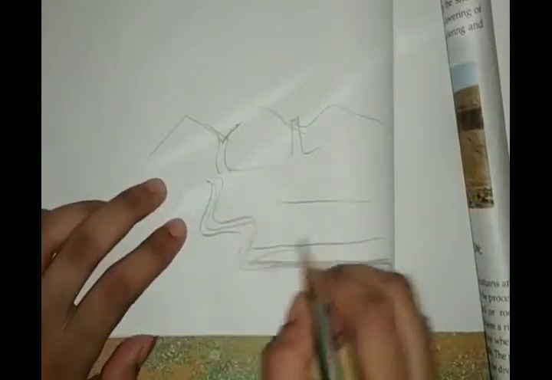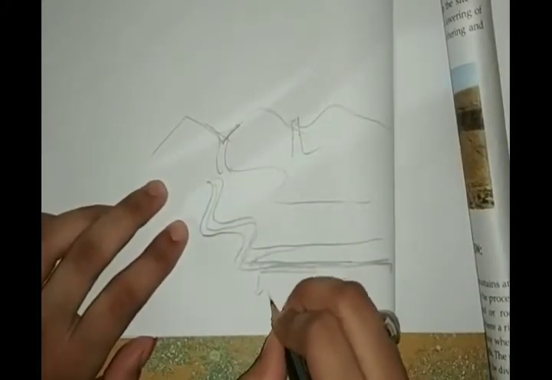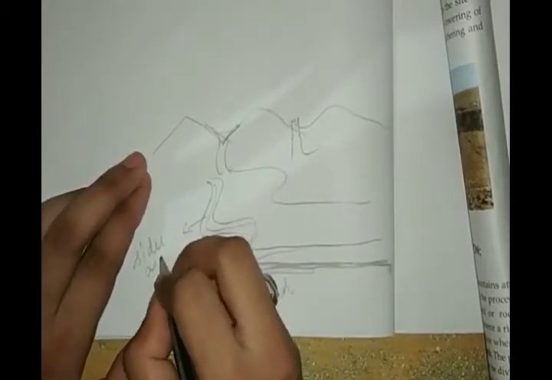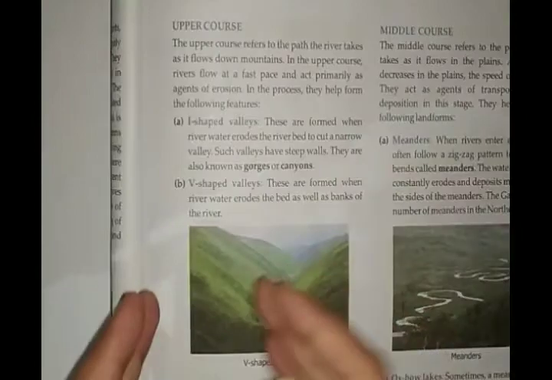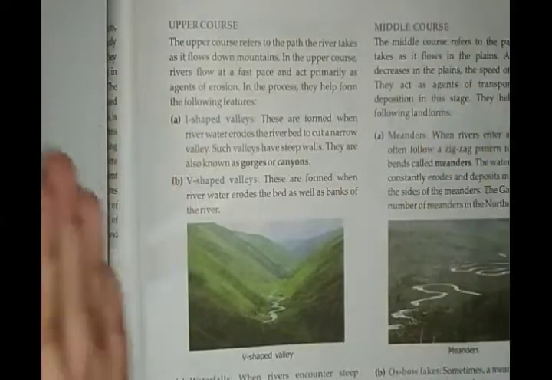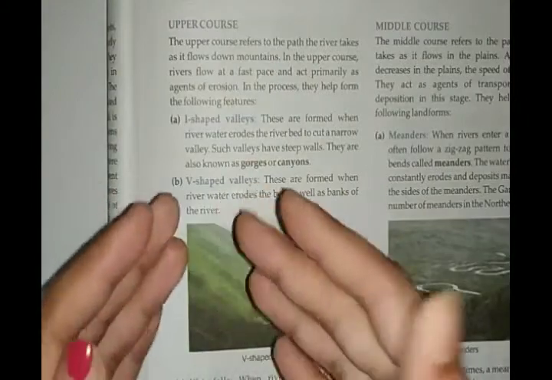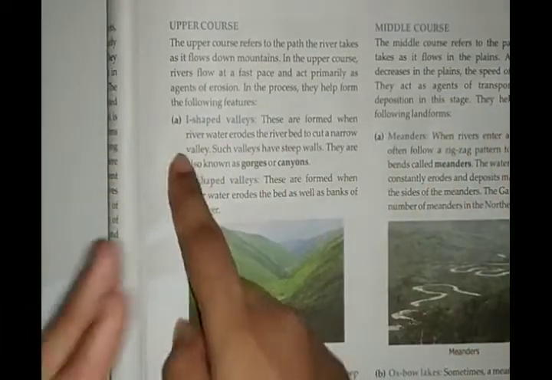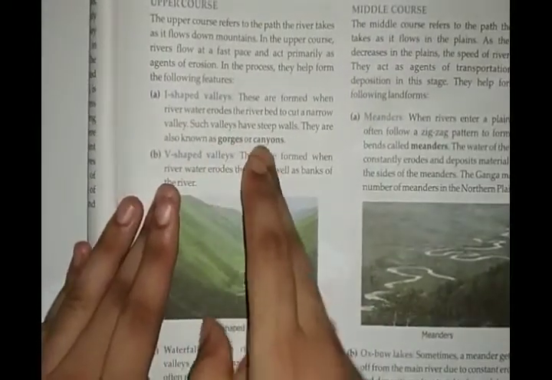So what is said: the depth of the river is known as the bed, and the sides are called the banks. When it is said here that the river cuts the banks, meaning the sides, and the bed, meaning the down portion, so when the river cuts downward as well as sideways, it forms an I-shaped valley, and that formation is known as a gorge or canyon.